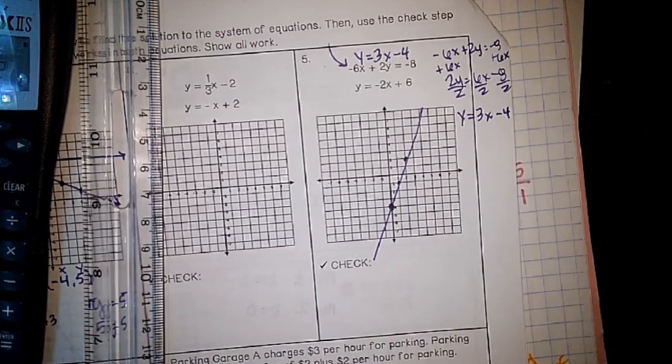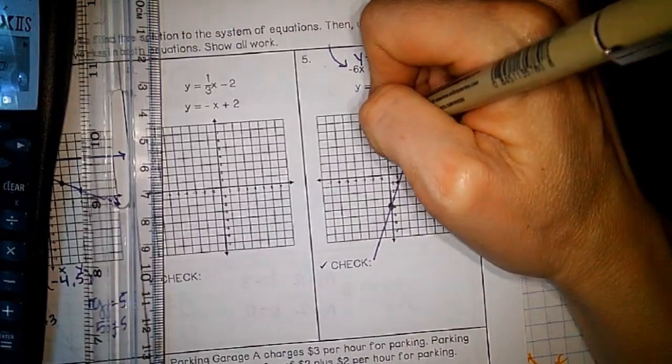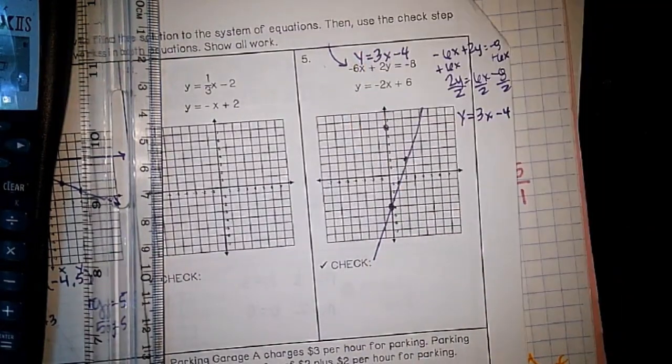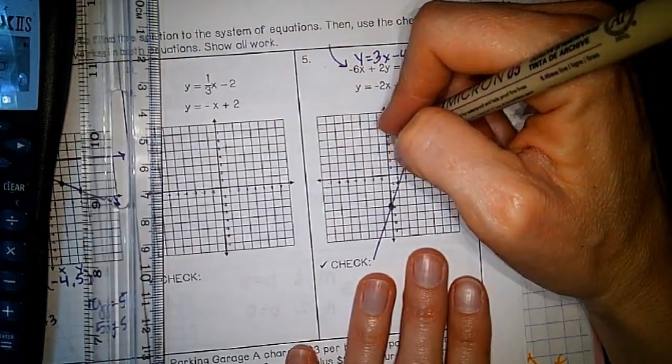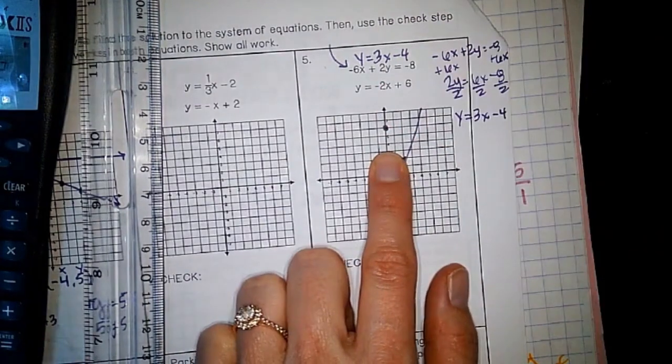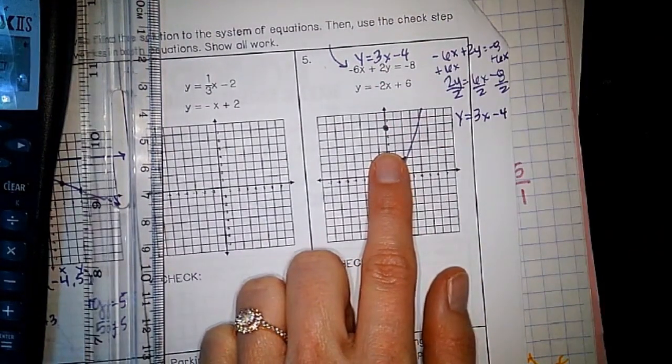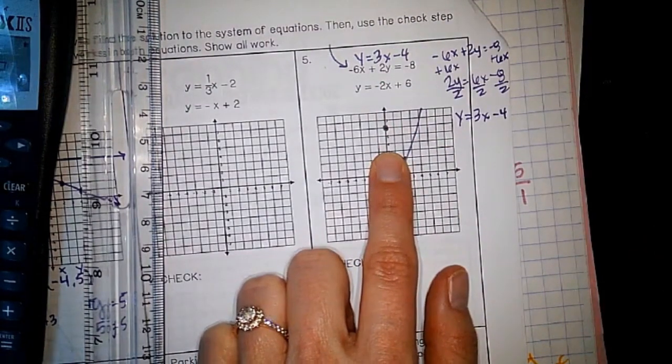0, 6. I start at 0, 6. That's up here. Now what? Go down 2 and right down 2. Cooper, what do you think? Go down 2? Do I need to go to the right one or the left one, William? Well, I'm doing my slope. They told me to go down 2, but do I go to the right one or the left one?